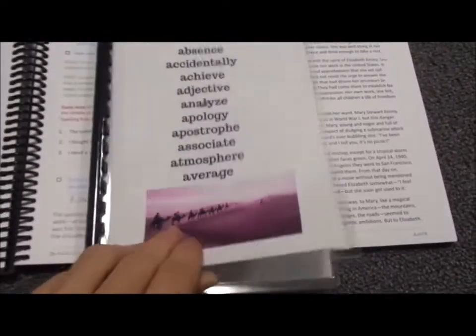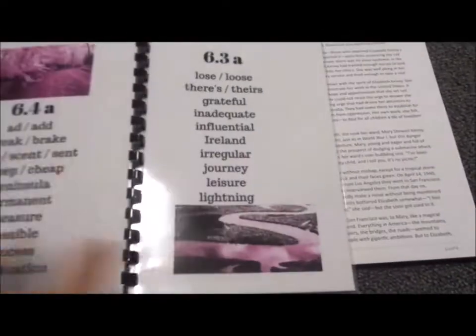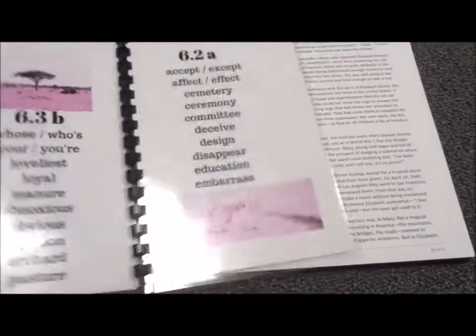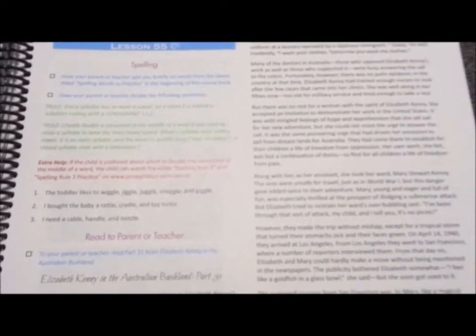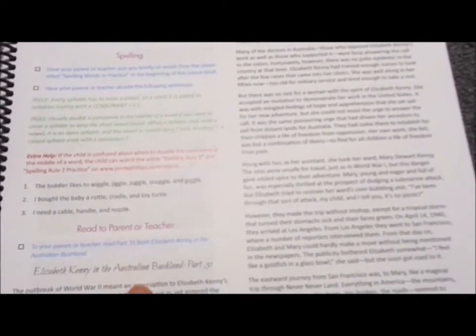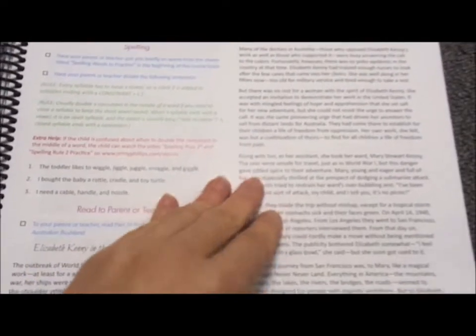We have our spelling word list, and those are broken up just like we did for level 5. You can find them in the Language Arts Extensions files if you want to print them out and laminate them. Let's look at a sample lesson. We cover spelling. We cover a little bit of grammar. We're going to be reading Elizabeth Kinney in the Australian Bushland.